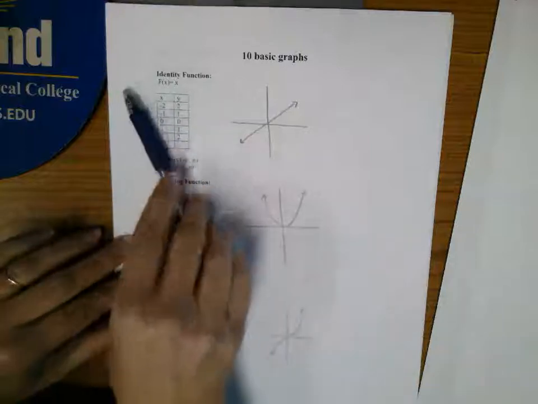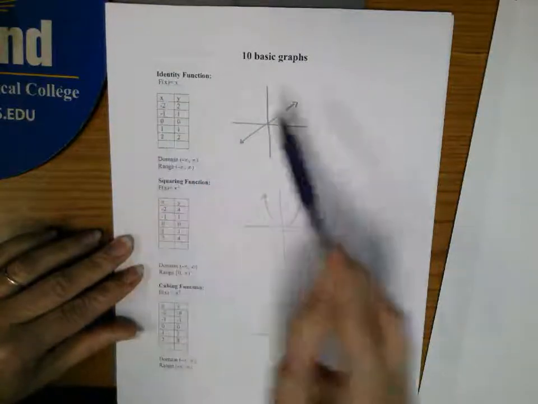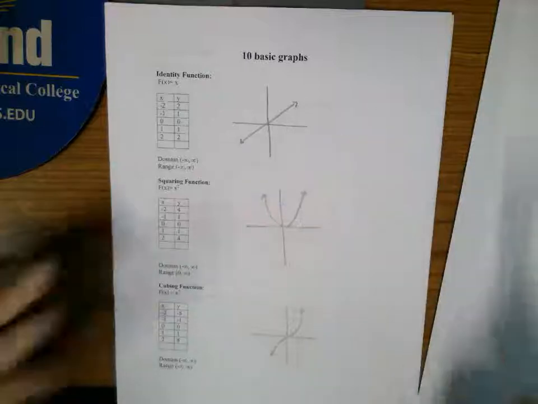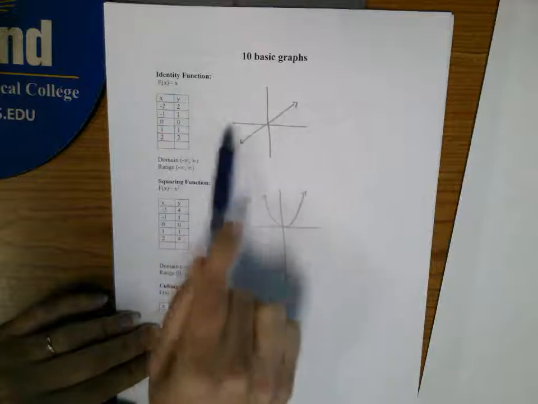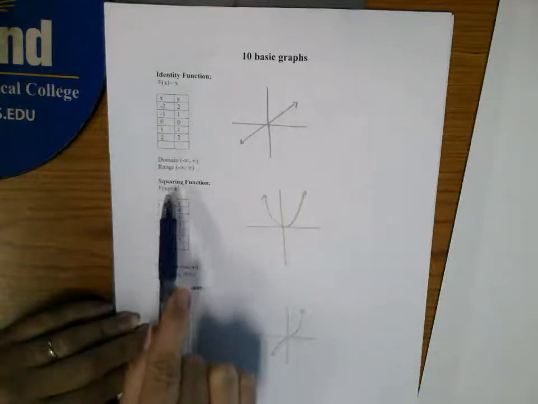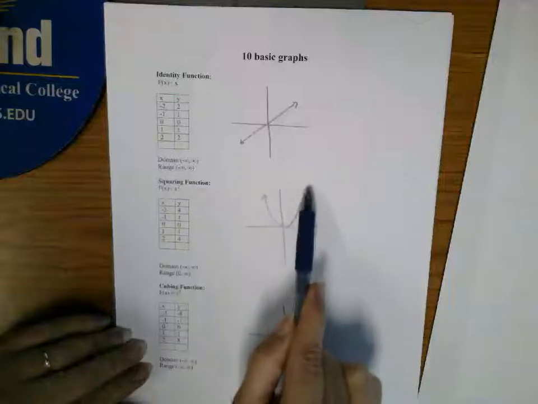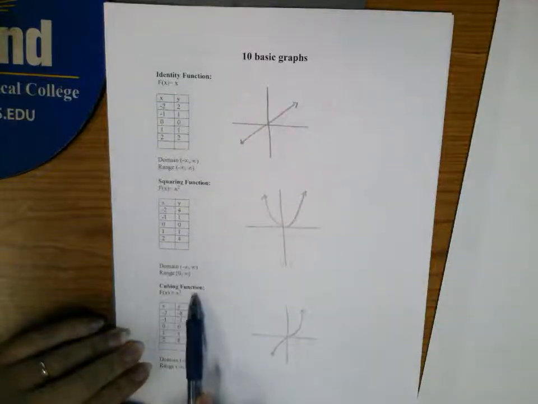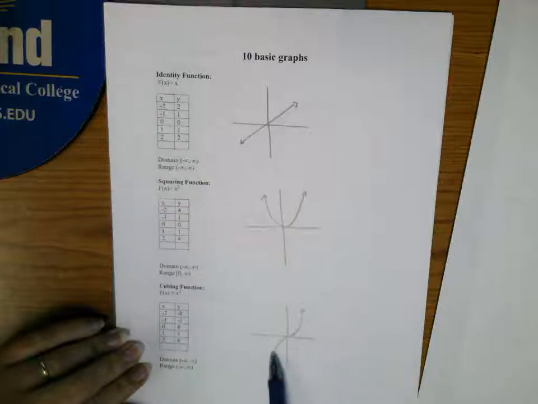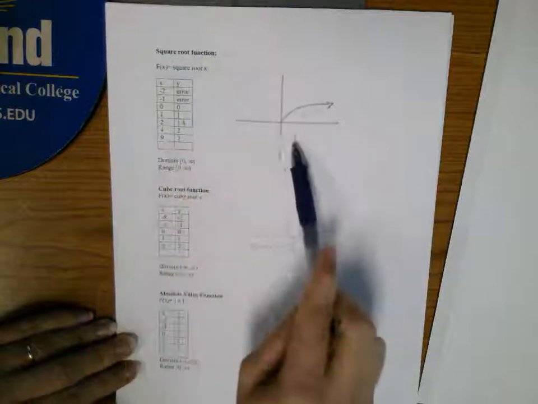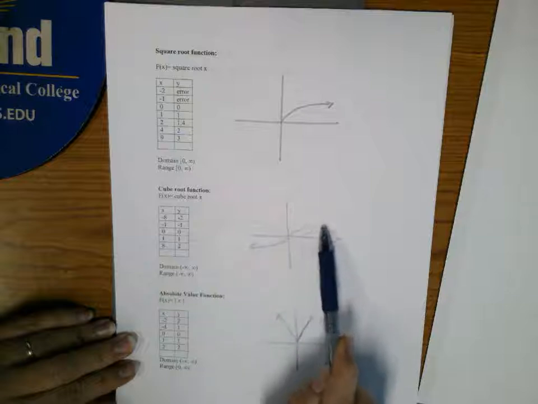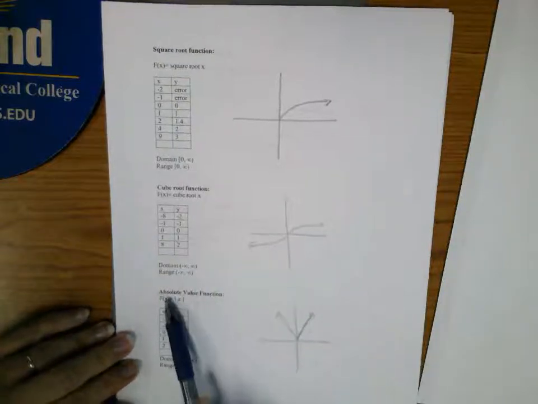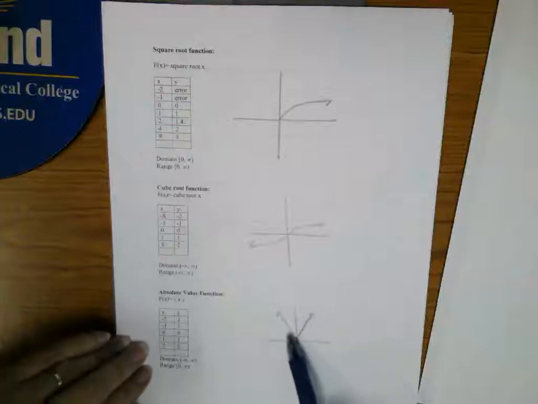We had the identity function, which is y equals x. It's the most basic form of a linear equation, y equals x, and some sample points there. The squaring function, y equals x squared, makes a parabola shape. The cubing function, y equals x cubed, it swirls around the y-axis. The square root function looks like a little arc. Cube root function moves this way like a snake. Absolute value function is a V shape.